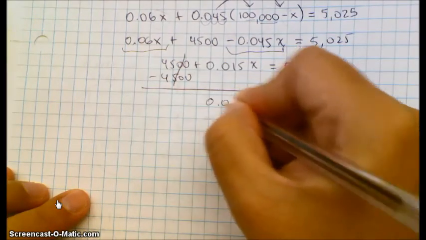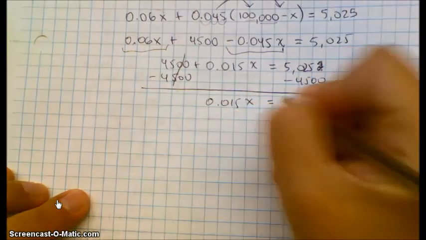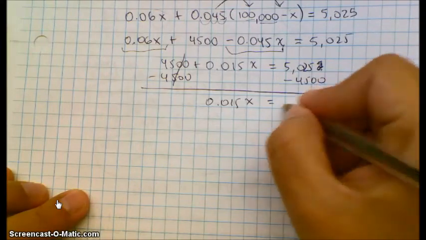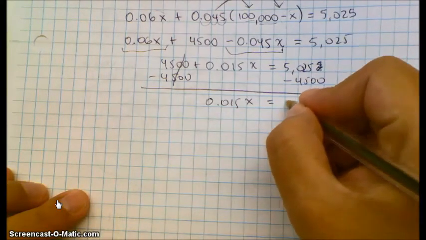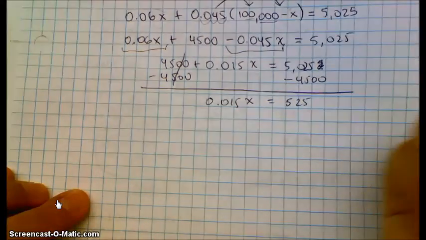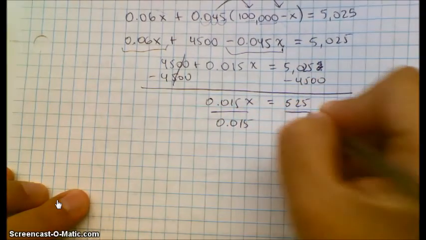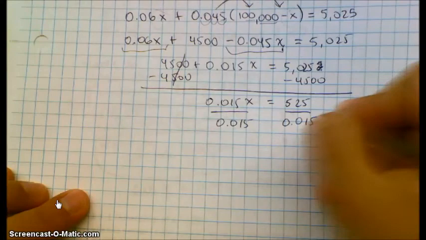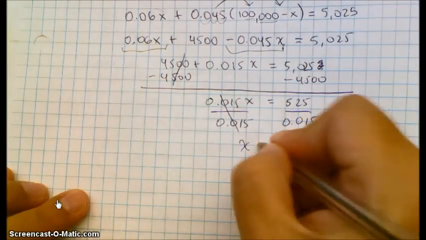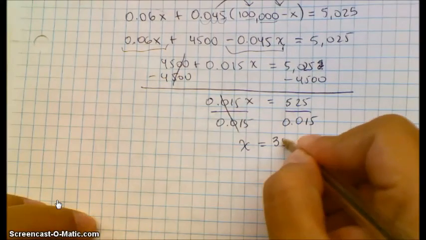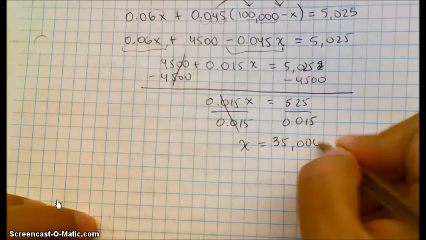And then I get the term with x by itself. And then I have 525. And then I divide both sides by 1.5 cents. And then I get 35,000.